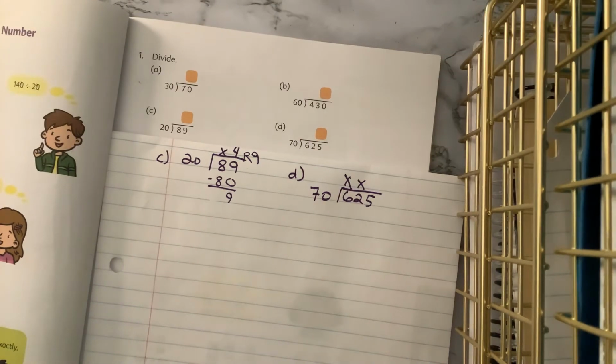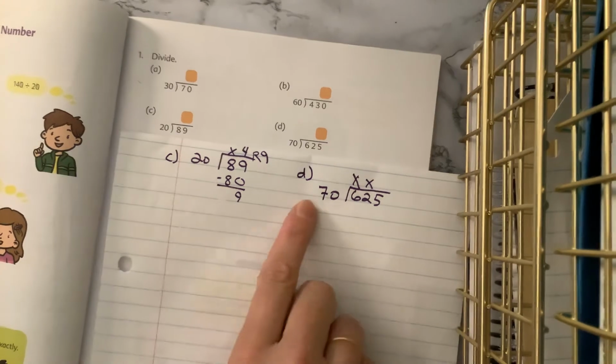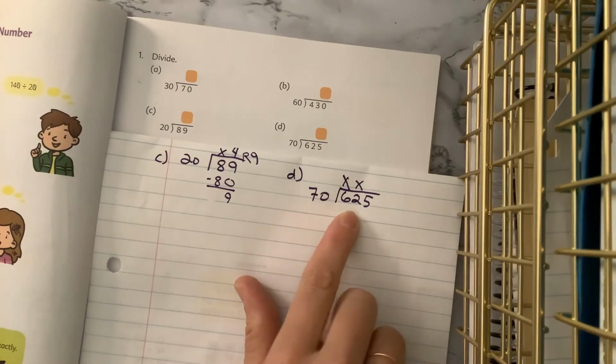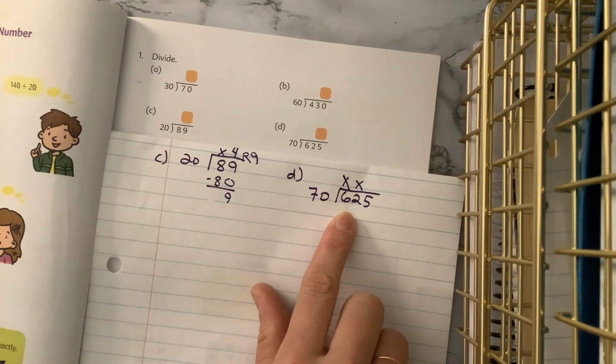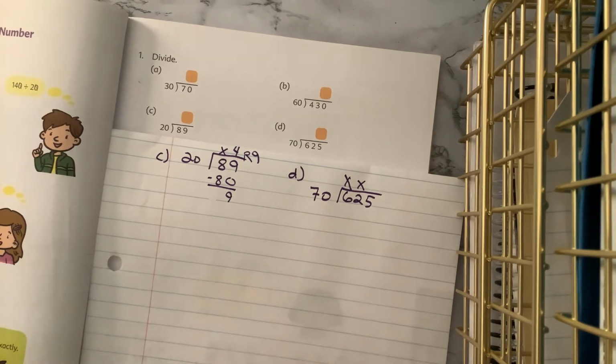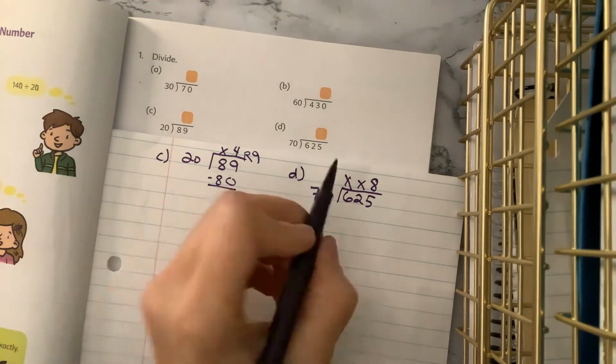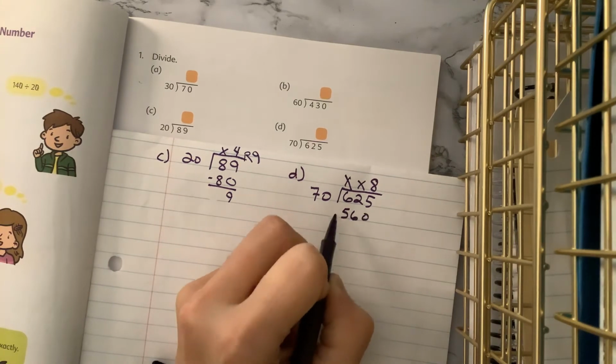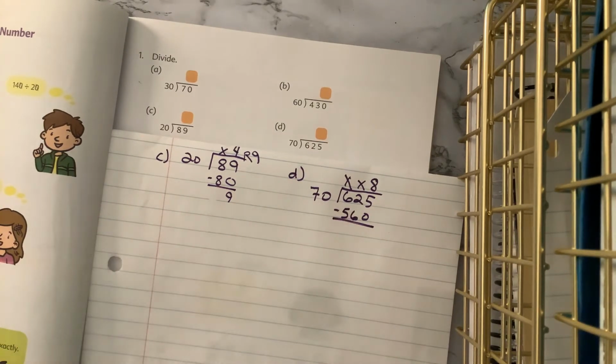In fact, 62 divided by 70 doesn't work. So now we're trying to figure out 625 divided by 70. I know that 7 times 9 is 63. So 70 times 9 would be 630. So 9's too big, but it's pretty close. So I will try 8. 8 times 7 is 56, which means 8 times 70 is 560. So multiplying, that seems to work. Now I subtract.